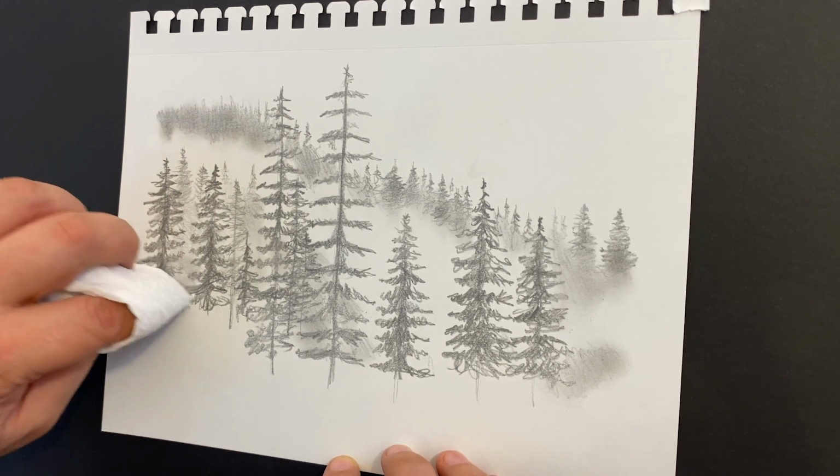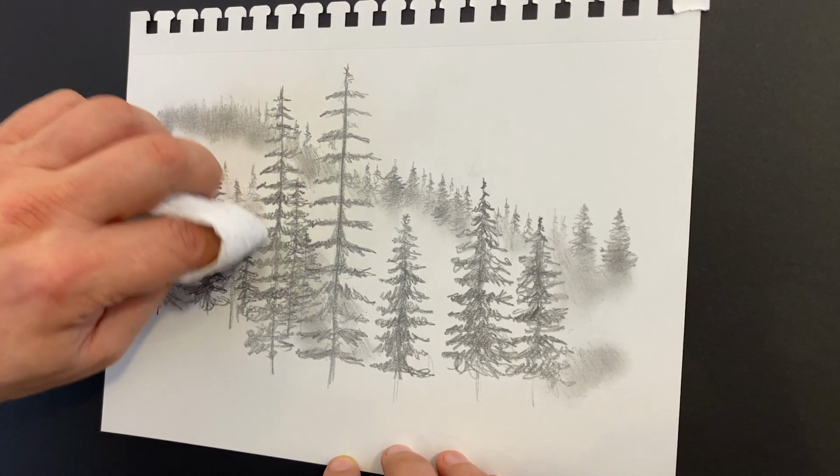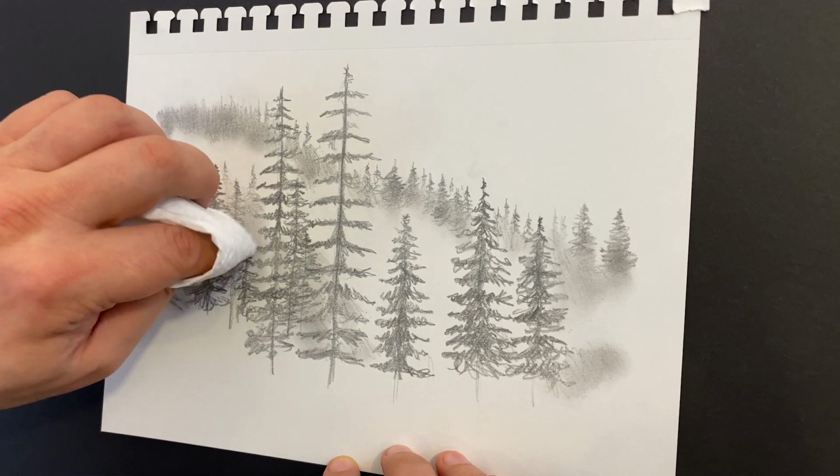And I'm only doing the trees that are back there in the background. I'm not going to do the ones in the foreground. The ones in the foreground should have more details to them.